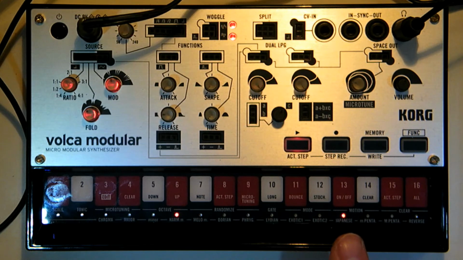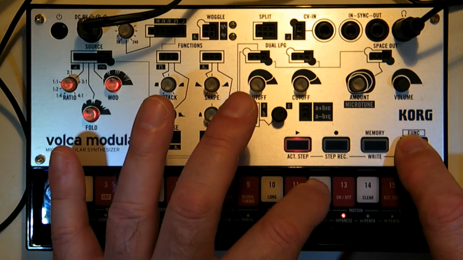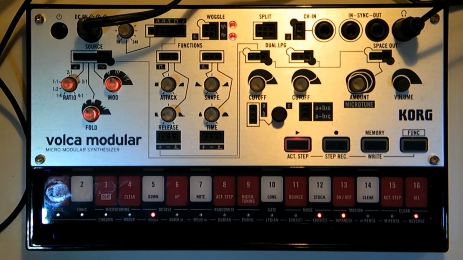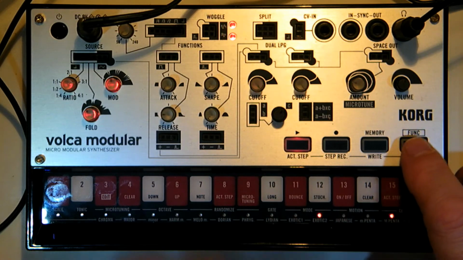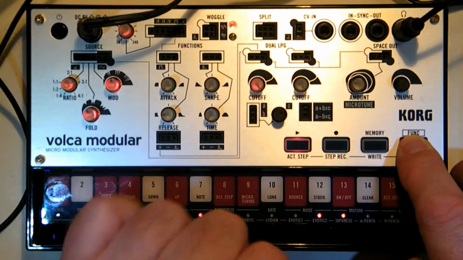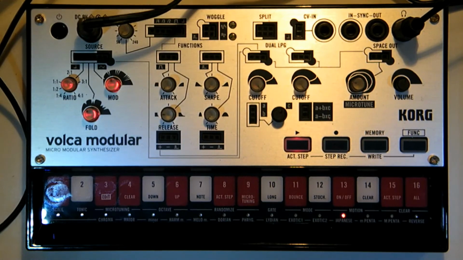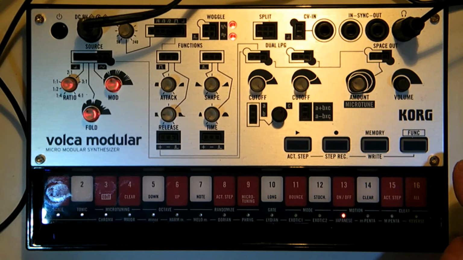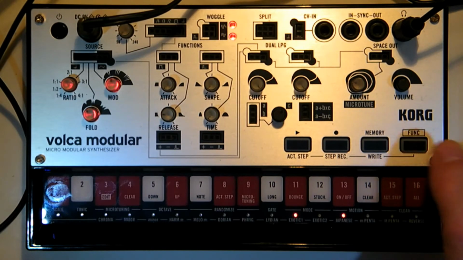And we see that the mode I have chosen changes back to default. Now I'm in default mode. Let me switch on stochastic. Switch it off. Okay. And once again, it's the same with bounce mode. Let me enter bounce mode.